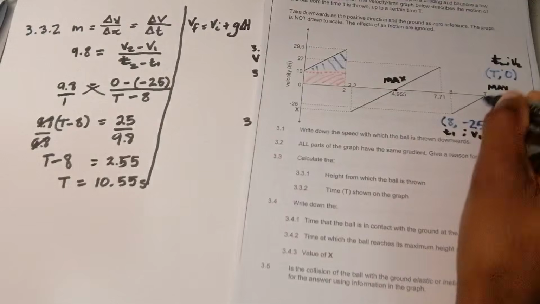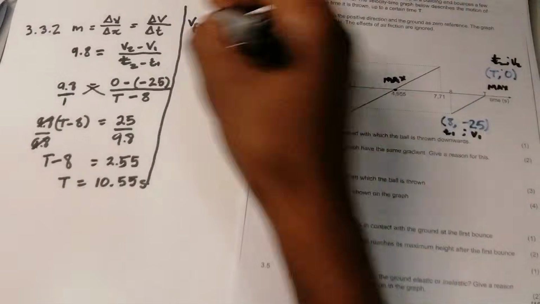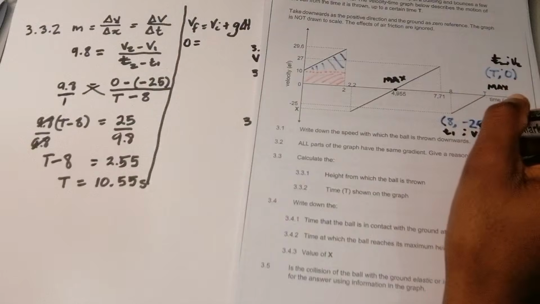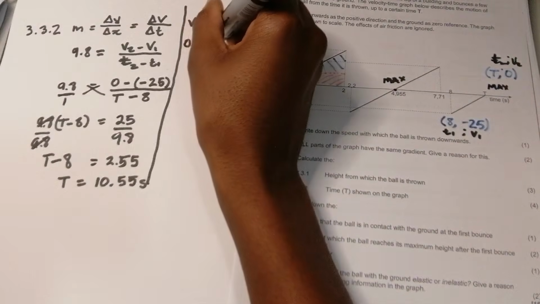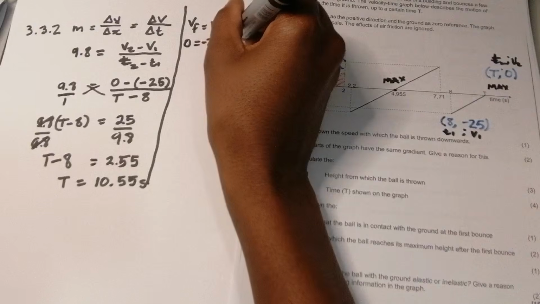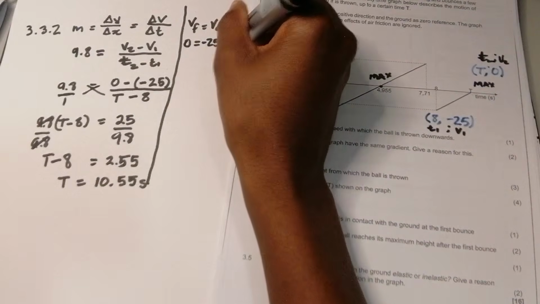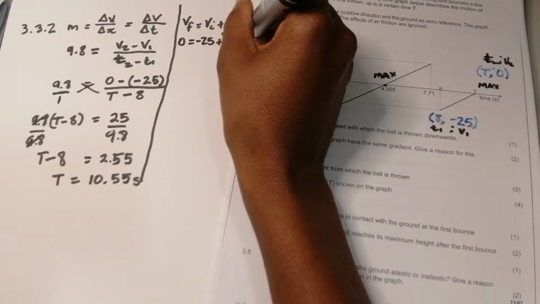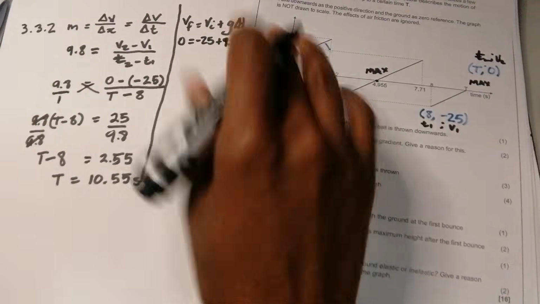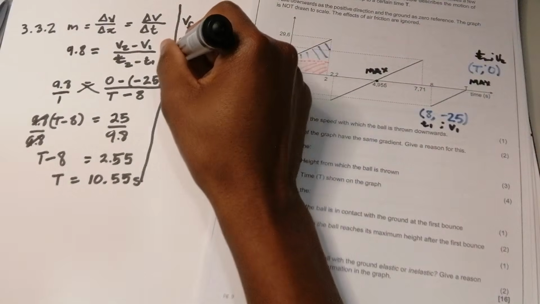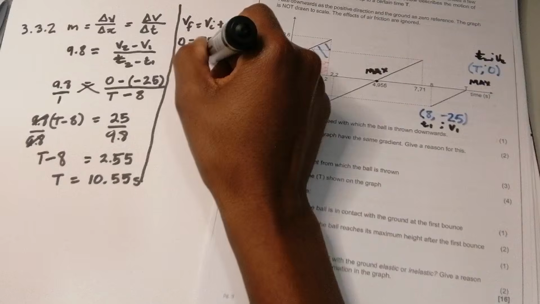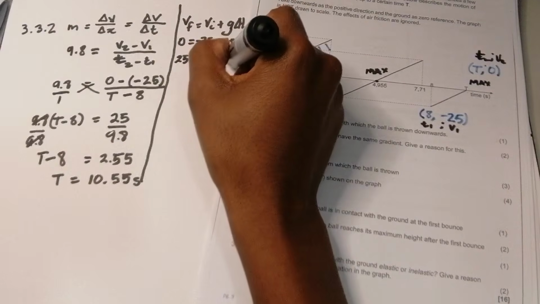So Vf in that case, remember your final velocity was 0, right? Initial velocity was minus 25, plus 9.8 delta t. Okay, then what happens? Take that to the other side, it becomes 25 is equal to 9.8 delta t.